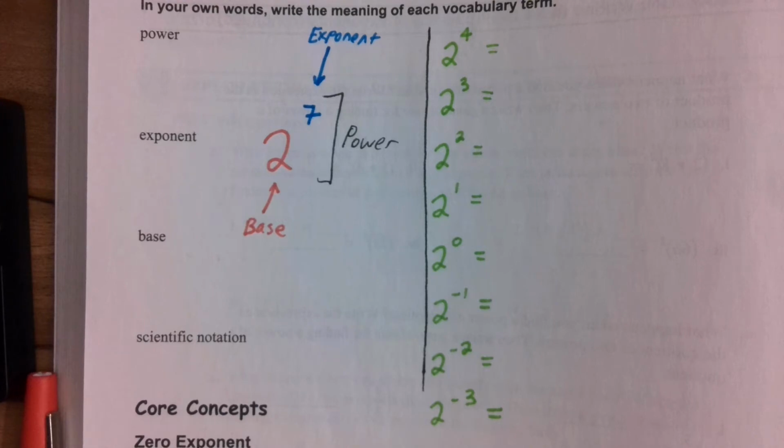Hopefully, you took a chance to pause the video and try it out. Here's the deal with this table. I want us to start discussing exponents and seeing patterns within exponents. The best way to talk about them is through patterns.